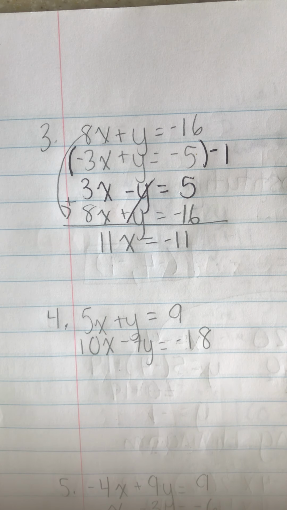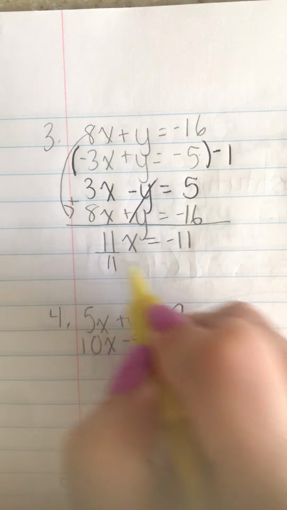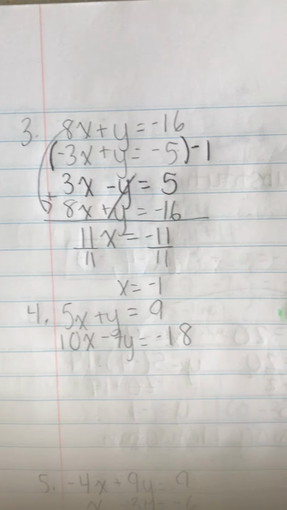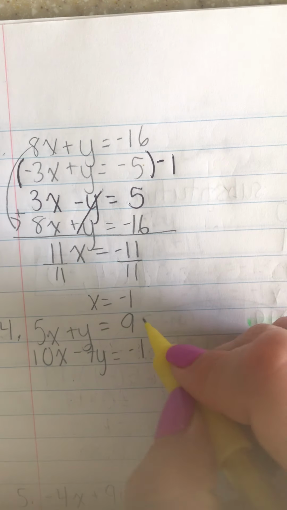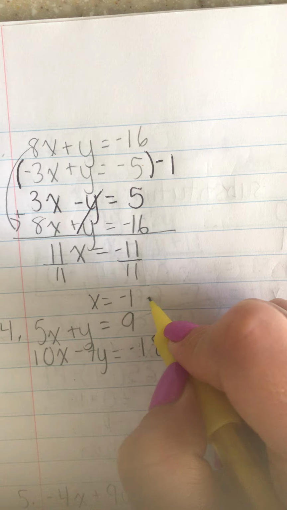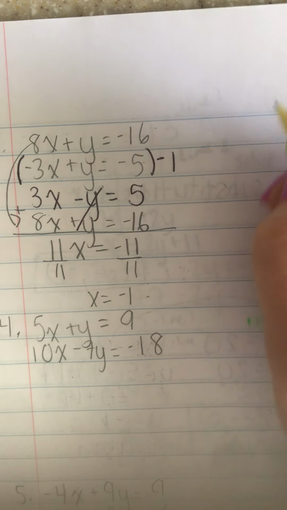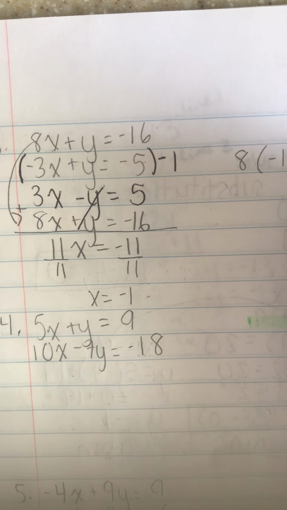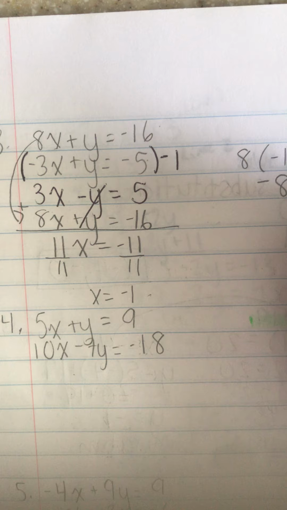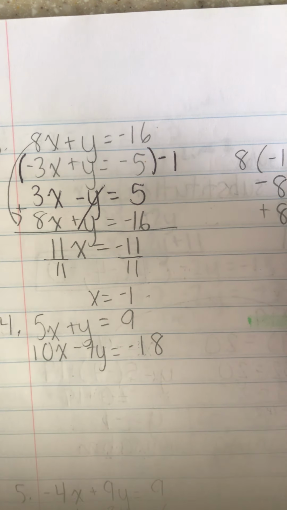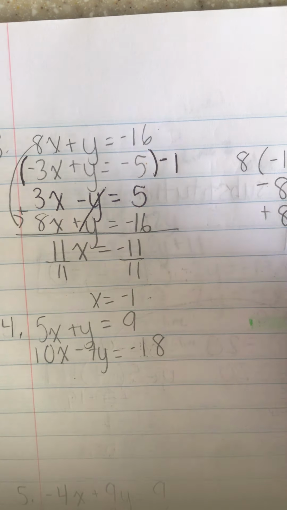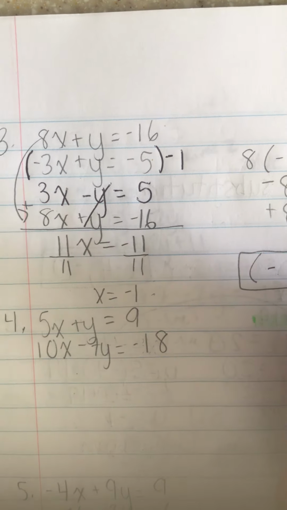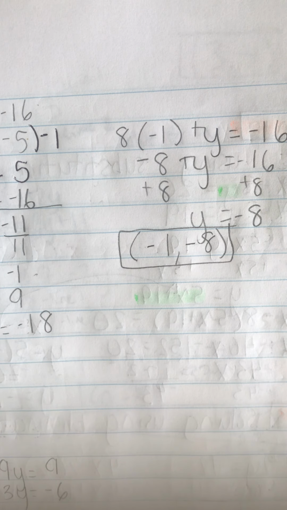And now that works out very well. Divide by 11. So x equals -1. Now you know you're not done because you have to solve for y as well. So either plug this into the top equation or the bottom one. It doesn't matter. We can just stick to the top one. So we'll do 8 times -1 plus y equals -16. Solving for y, I get y equals -8. So my final answer is -1, comma -8. Final answer.